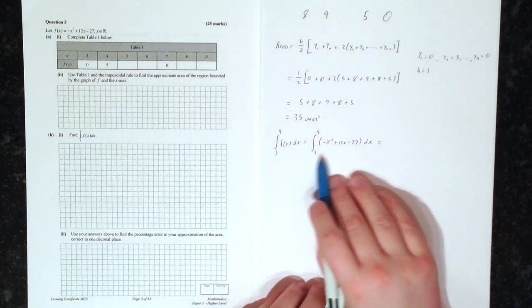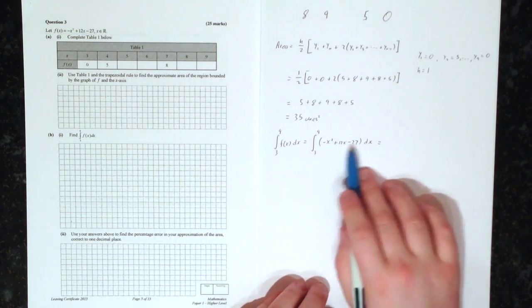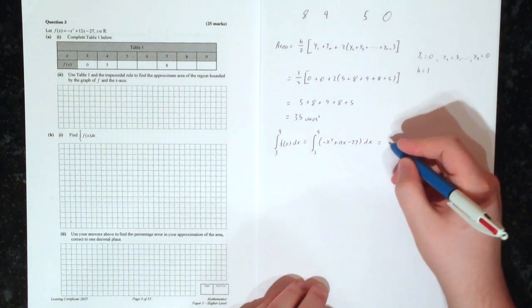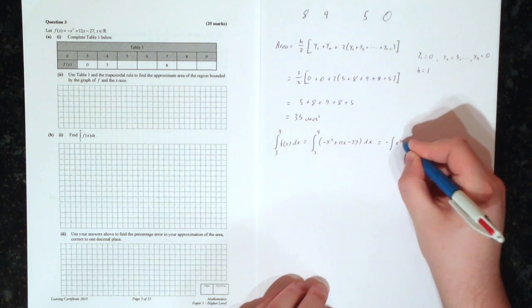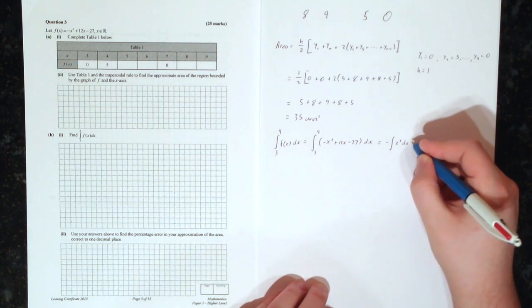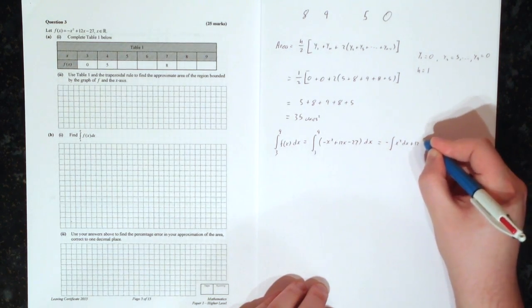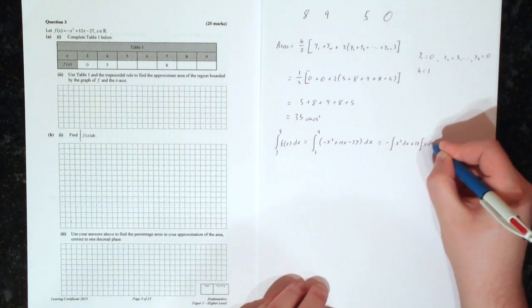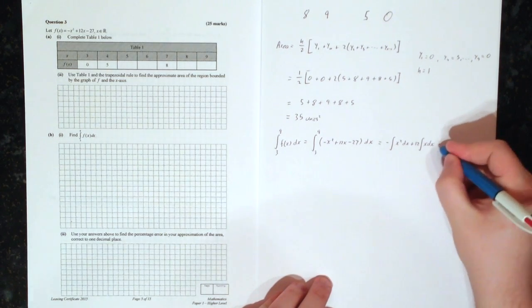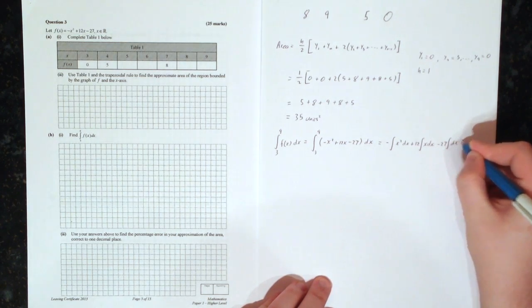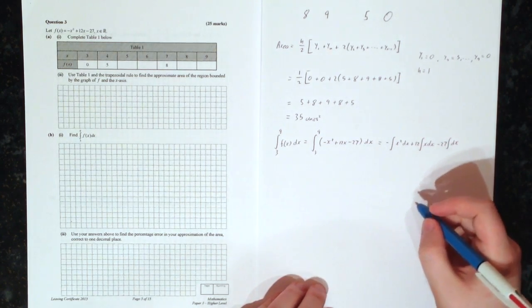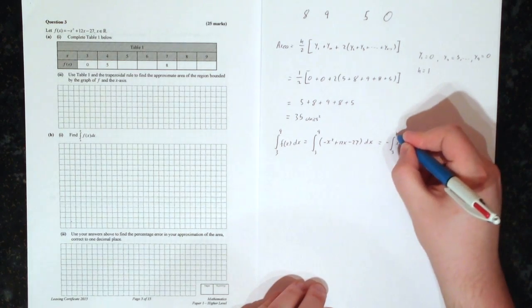So when we have the integral of a sum, that's the same as the sum of each of the integrals. So that will be equal to minus the integral of x squared dx plus 12 times the integral of x dx minus 27 times the integral of dx. And each of these integrals will be evaluated from 3 to 9.